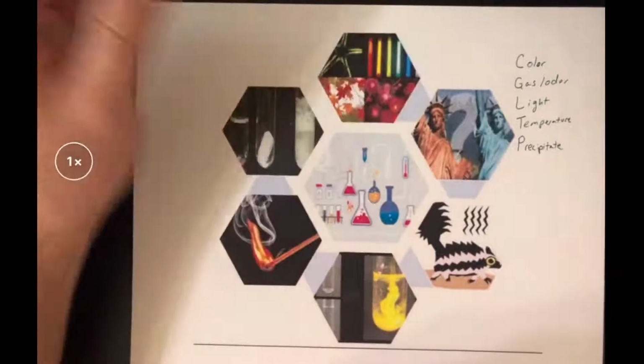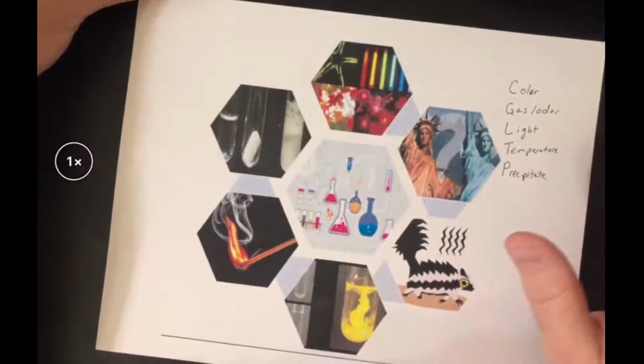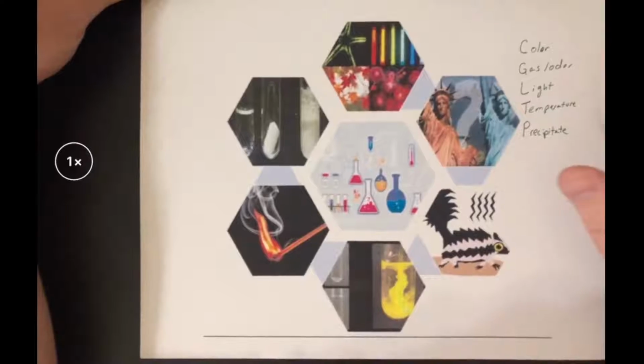Main, which is my dirty house in the background, and the document camera, but it's not even straight. There we go.